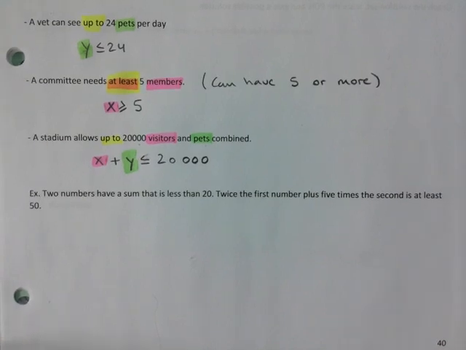That would be one of your comments at the end. Calm down with your highlighters, Mr. Dirksen. Enough. Two numbers have a sum that is less than 20.